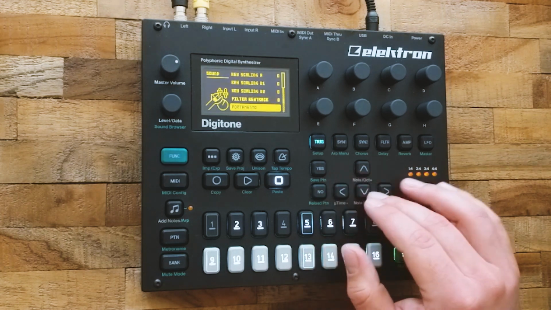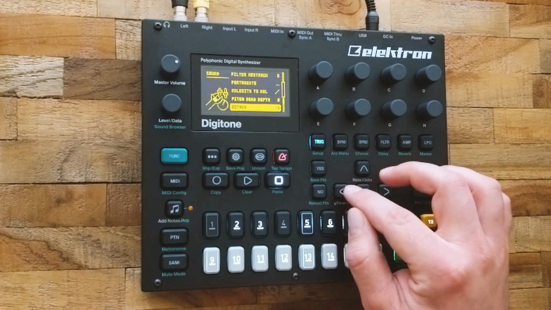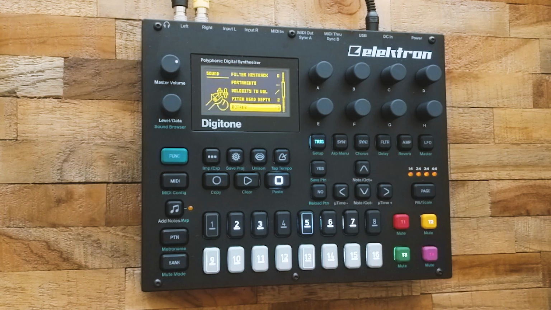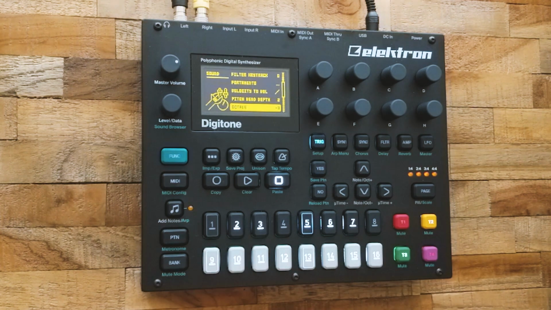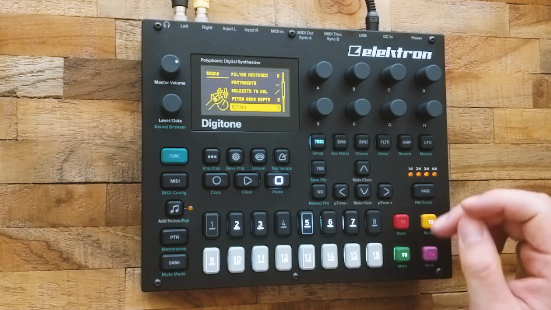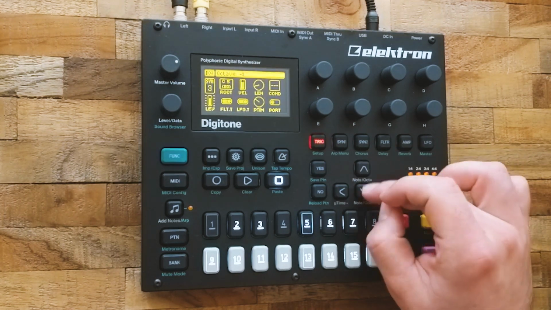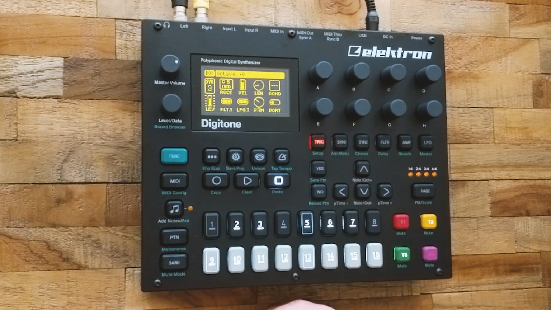And then we want to go to the octave and set the octave to -3. It's pretty low right now. You might not even hear it if you're not wearing headphones, but this is so we don't need to adjust the octave with the arrows here in the main menu.